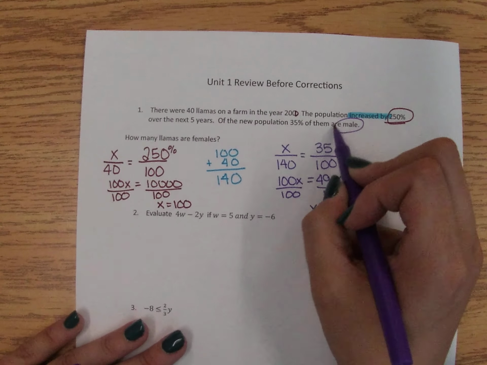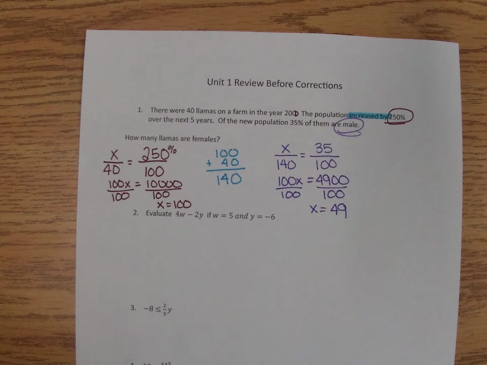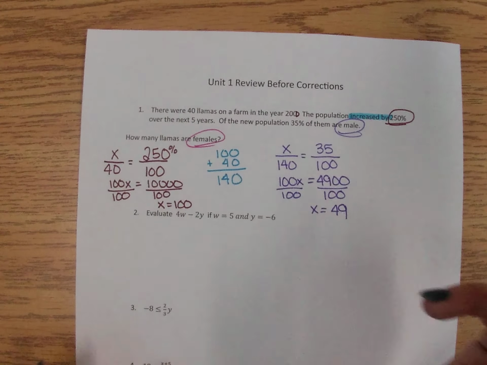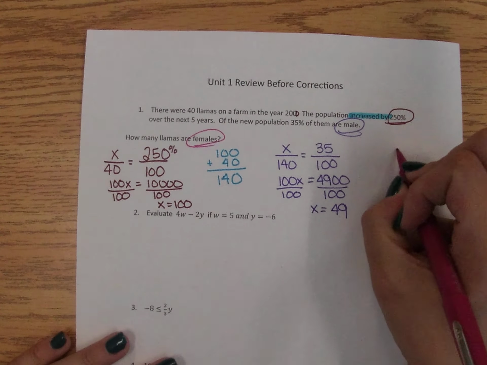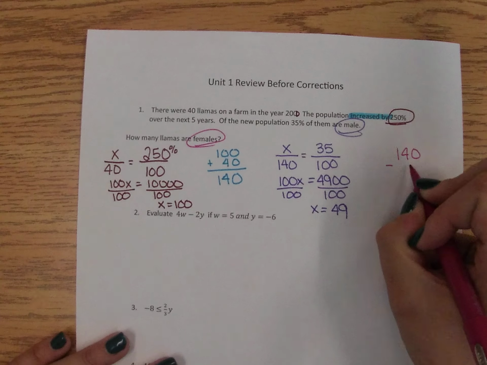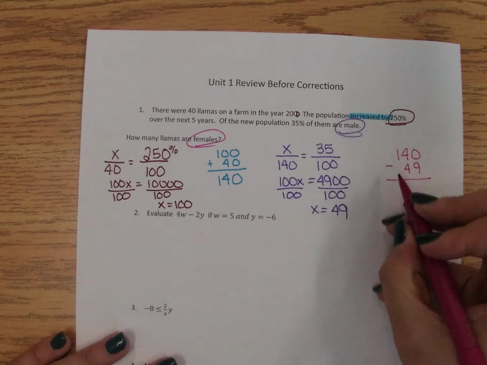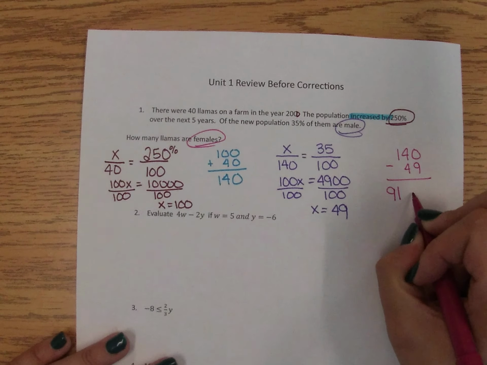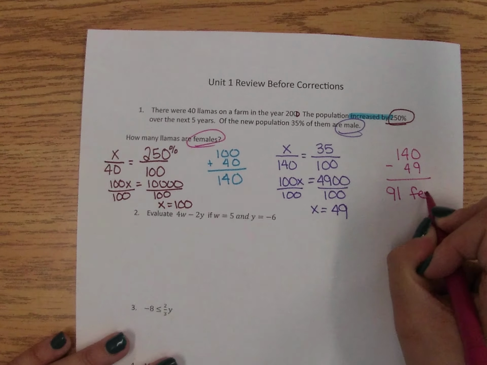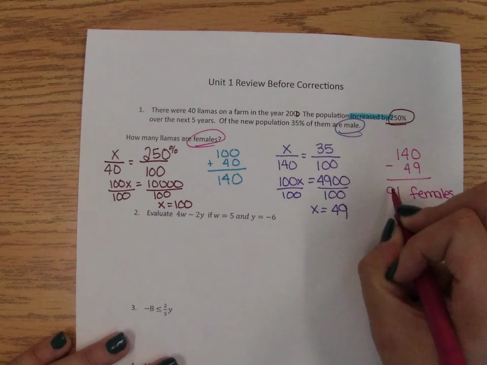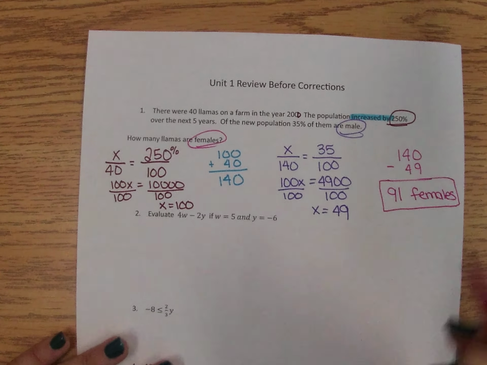Now, this is telling us how many of them are male, and we want to know how many are females. So if the number of male is 49 out of 140, we're gonna need to take 140 minus 49. And we need to make sure that we give it a label. If you did not have a label, you did miss points.